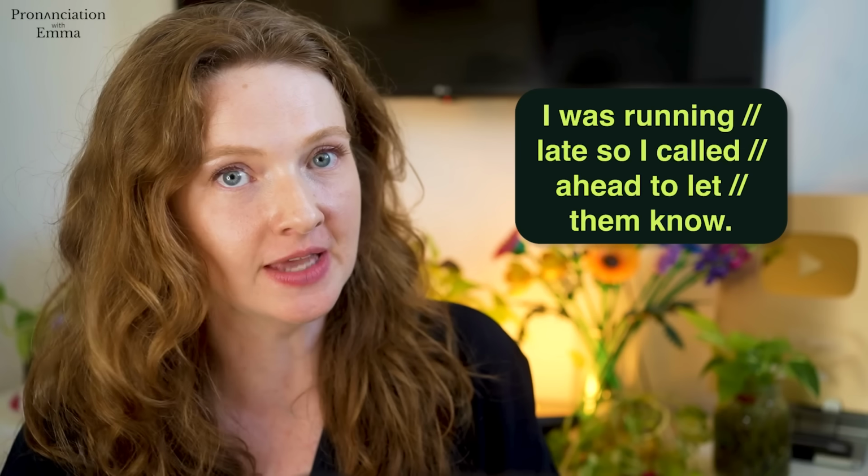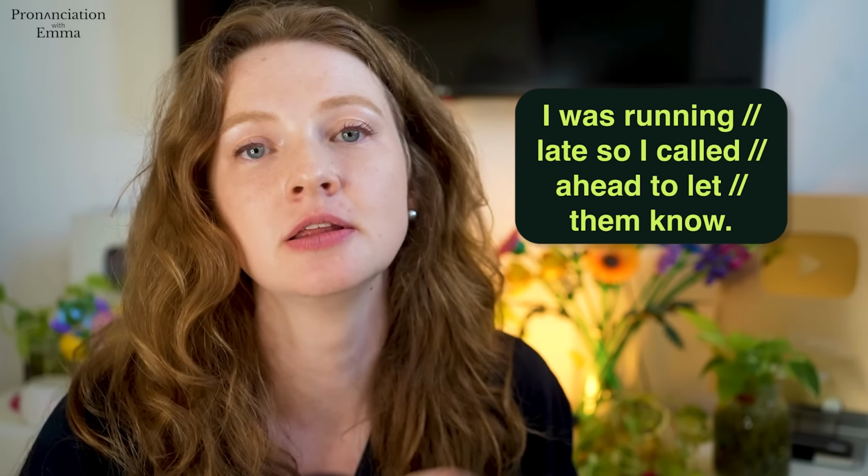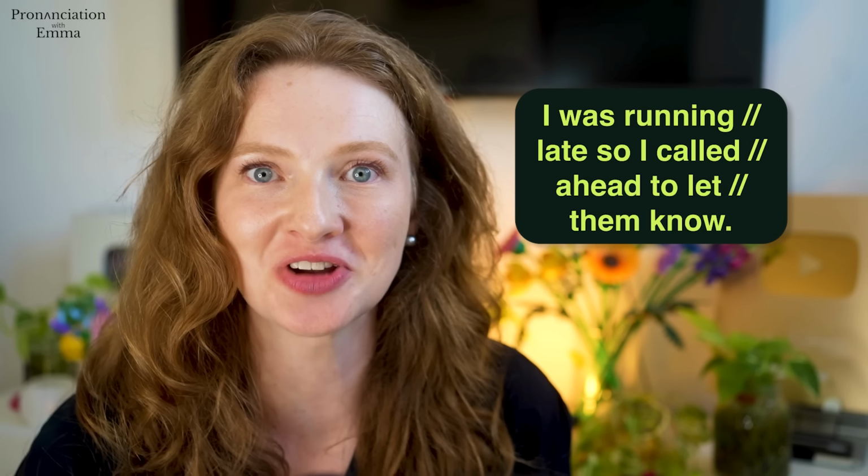Now, it's important to note that there are no fixed rules about exactly where you should divide the speech into units. It really depends on the meaning, the emphasis, and how fast you're speaking. But some chunks feel much more natural than others. And getting this wrong can really confuse the listener or sound very strange. For example, if I said, I was running late, so I called ahead to let them know. Sounds a bit strange, doesn't it?